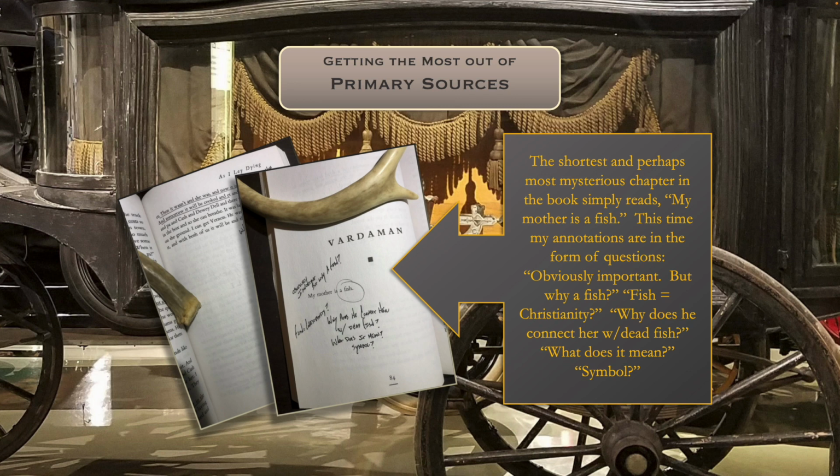This time, my annotations are in the form of questions. And again, this wasn't something that I premeditated. It's just something I noticed after going back and looking at them. So I'll just read these annotations since my handwriting is kind of hard to read. "Obviously important, but why a fish? Fish equals Christianity? Why does he connect her with dead fish? And what does it mean? Symbol?"